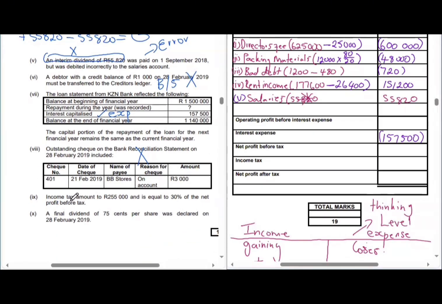Income tax amounts to 225,000 and equal to 30% of the net profit before tax. So guys, already they gave us the income tax amount, which is 255,000. And then we have our income tax under our answer sheet. So we are just going to record that 255,000 because it's already been given to us.